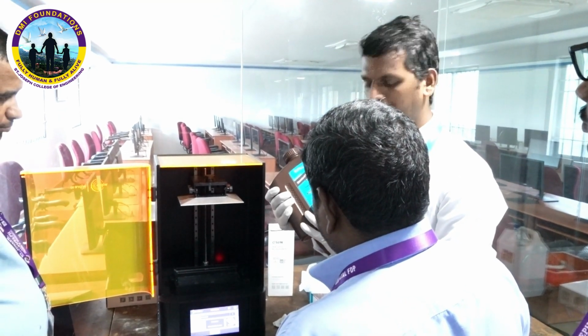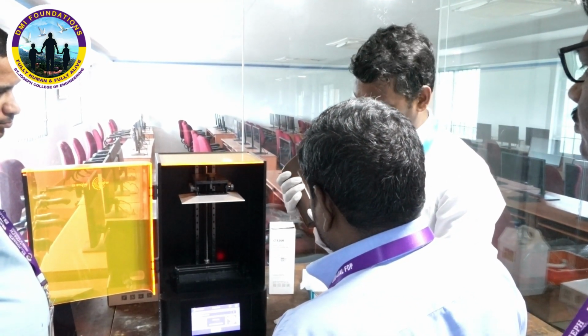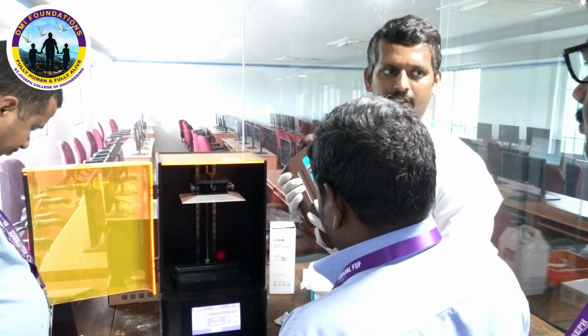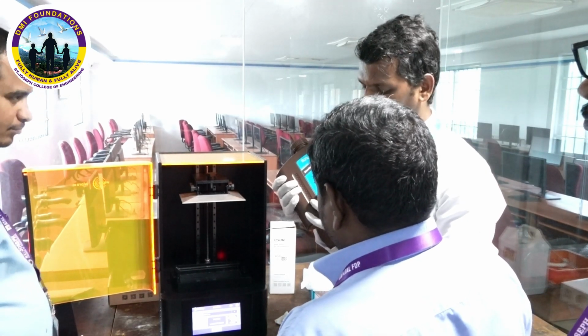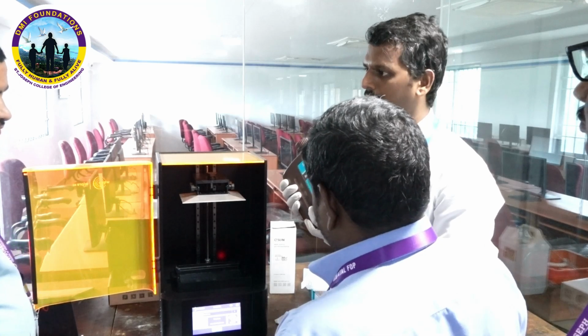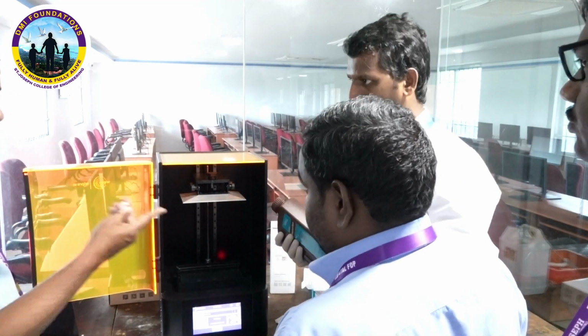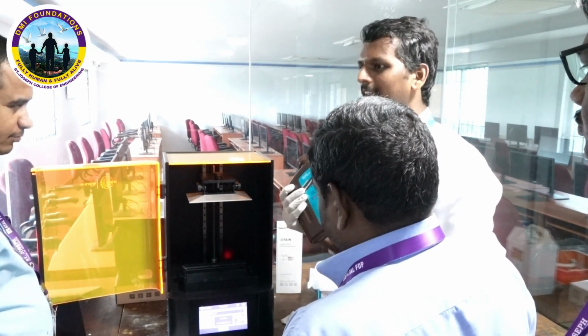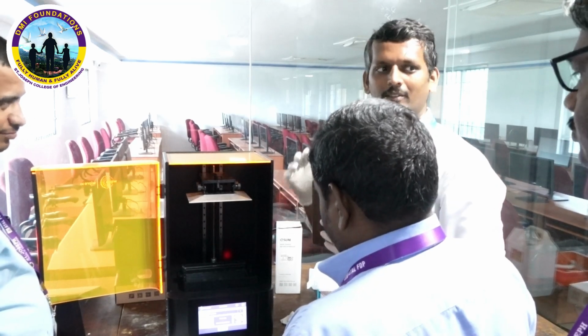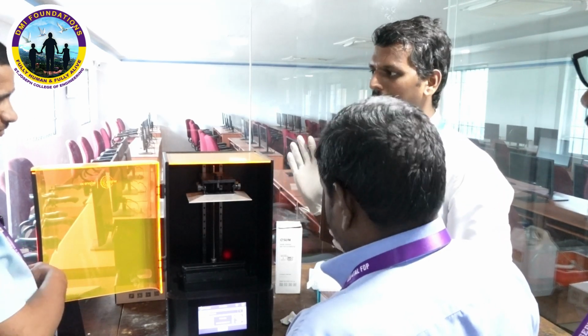That means we can set how many initial layers there are, like 4 or 5. For those layers alone, we can give 10 to 60 seconds so that they stick stronger to the build platform. Then the number of bottom layers is 5. For these 5 layers, a maximum of 60 seconds we can keep, and for the other layers, we give 4 seconds. In the printing settings, only these parameters we are going to give, whereas in FFF, there are too many parameters.